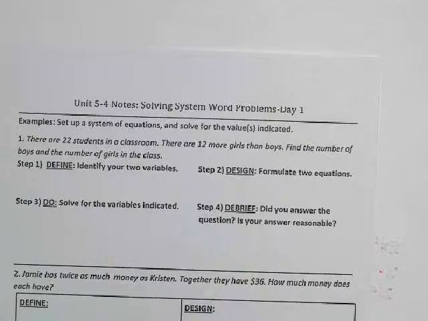5-4, solving system word problems, day 1. Okay, so what's system mean? Two what? Two equations. Good, okay. We've talked about systems, two equations, all right? For all last week, we talked about systems with graphs. So two equations on a graph. We talked about just two equations.